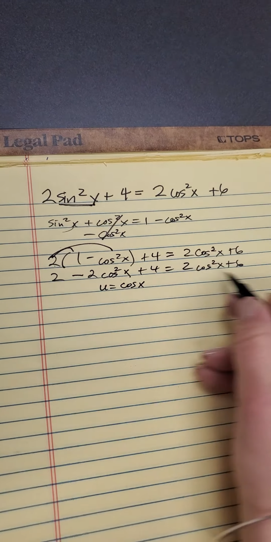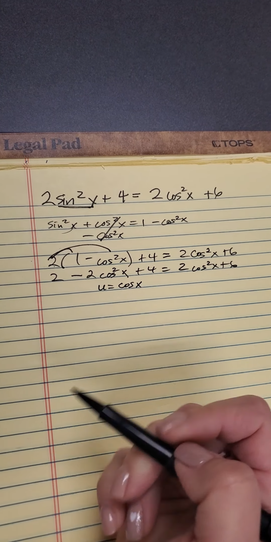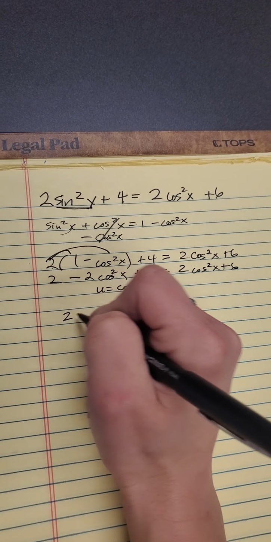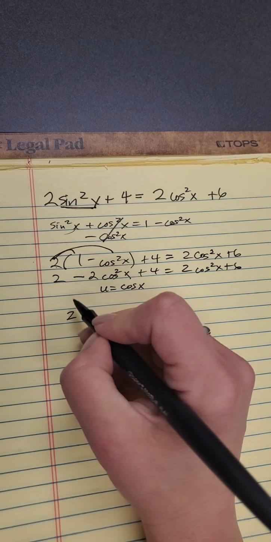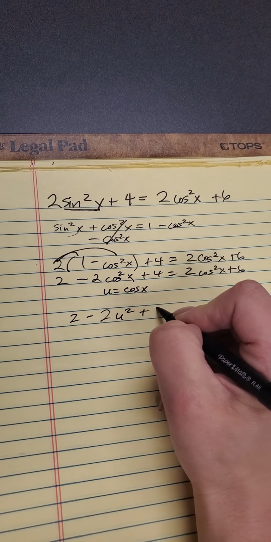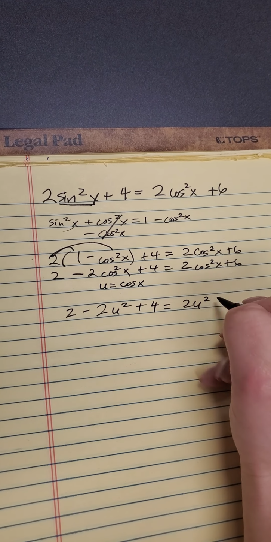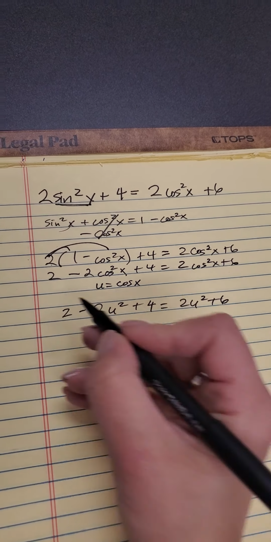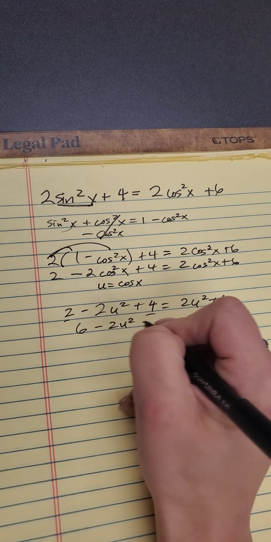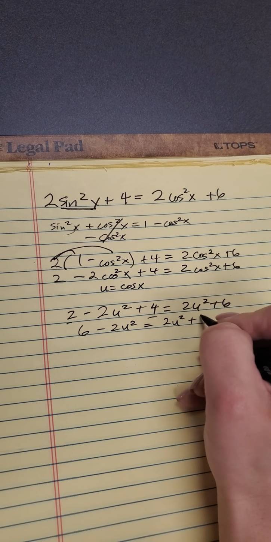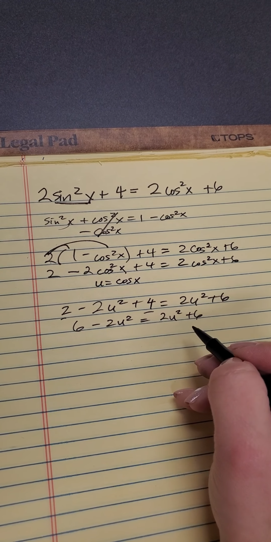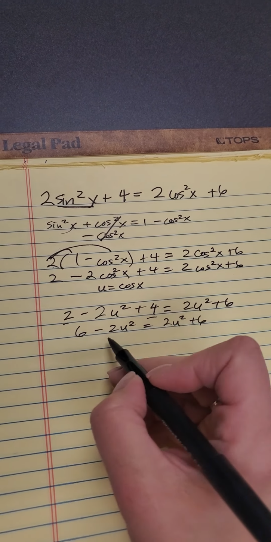If you wanted to, at this point, we could do the u substitution. U is cosine of x. Now that we're all in terms of cosine, I guess I could have done that even a step prior. It's not necessary at all, but if it helps you make the problem a little less involved, 2 minus 2 u squared plus 4 equals 2u squared plus 6. Okay, I see a 2 and a 4 that can combine, giving us 6 minus 2u squared equals 2u squared plus 6.